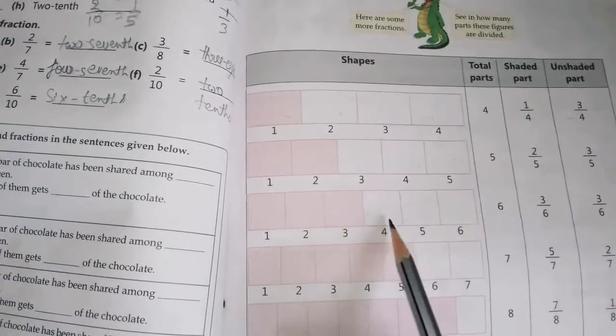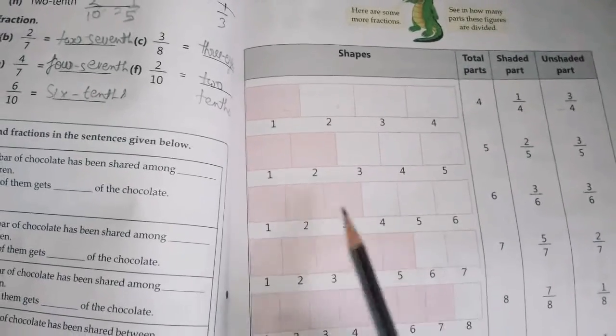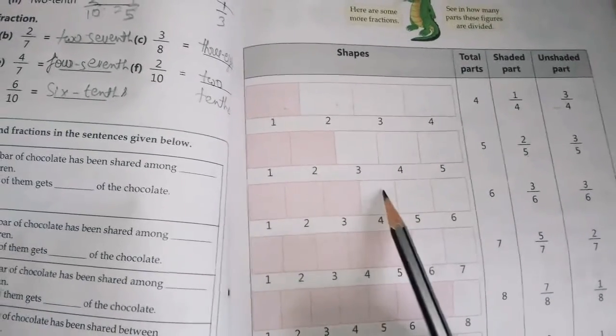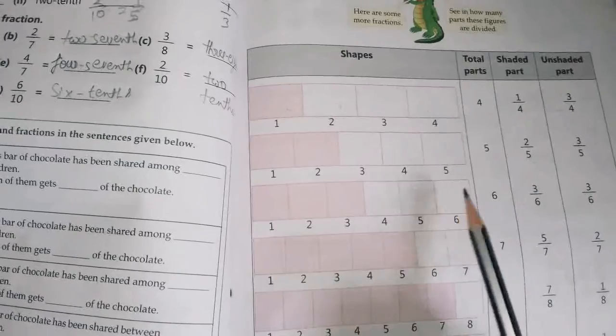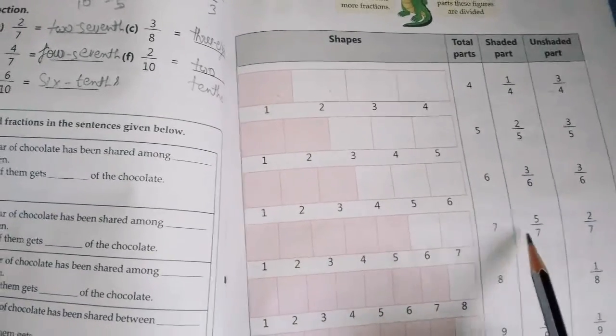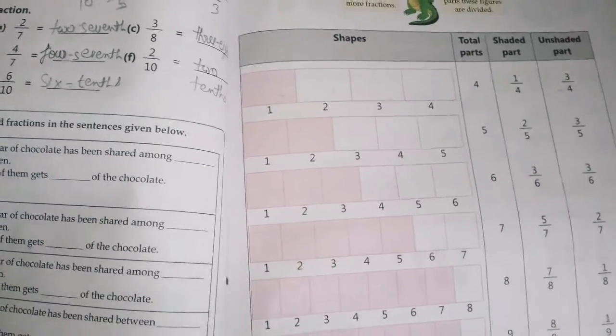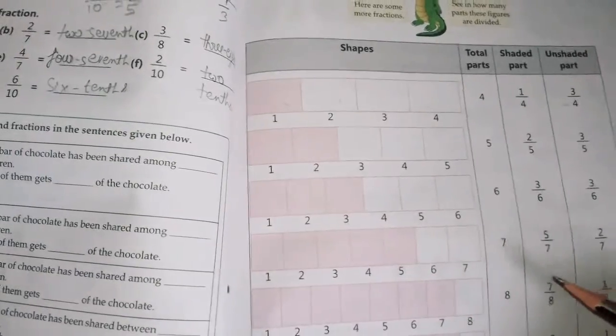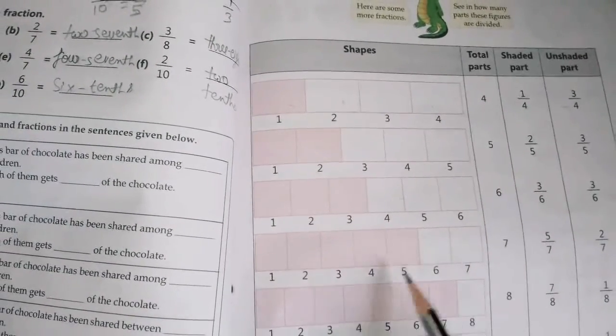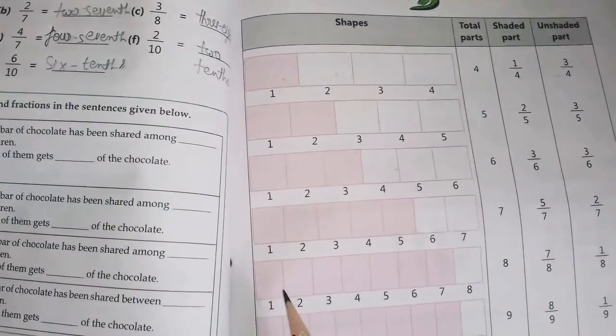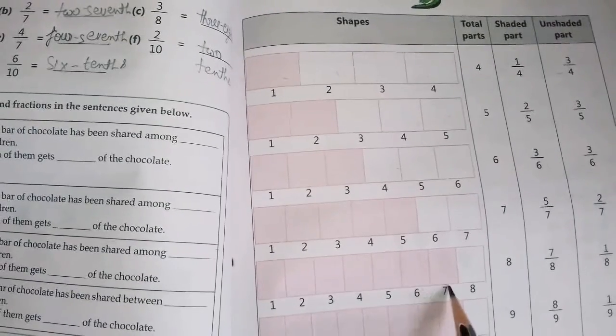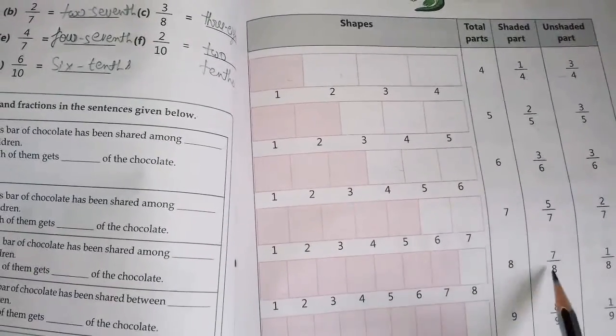Shaded part in this figure out of 6, 3 by 6, and unshaded part is 3 by 6. Shaded part here 5 out of 7, so 5 by 7, and unshaded part is 2 out of 7, so 2 by 7. Shaded part here 7 out of 8, so 7 by 8.